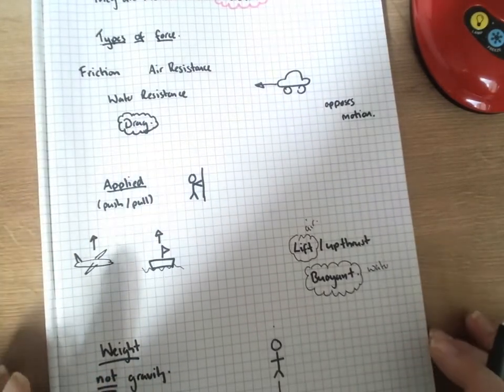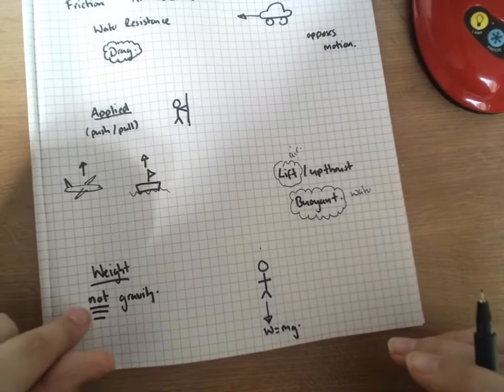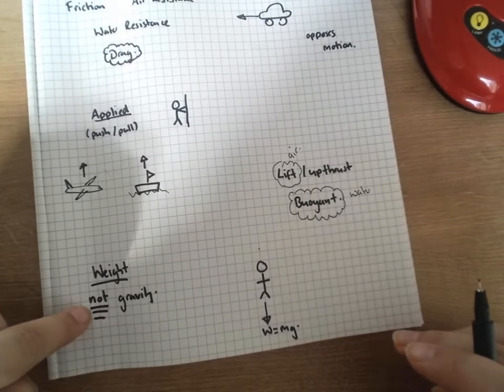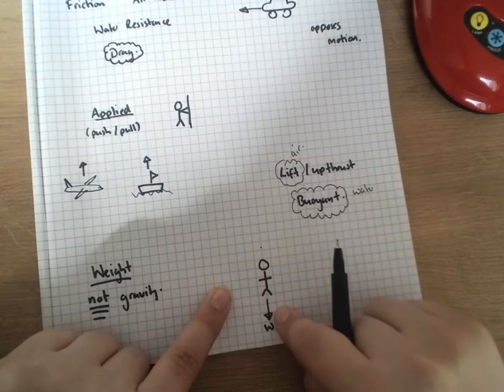The next one to be really careful with is weight. Be really careful, it's not gravity. We'll do a whole little thing about weight, but essentially it's what's pulling us towards the earth.